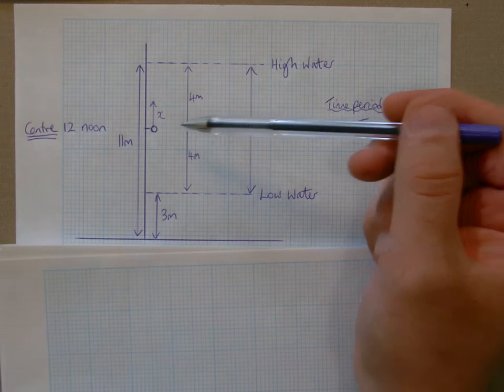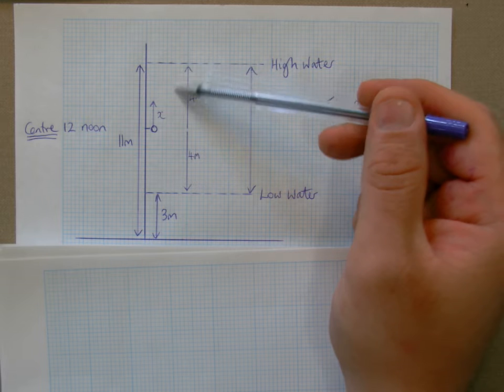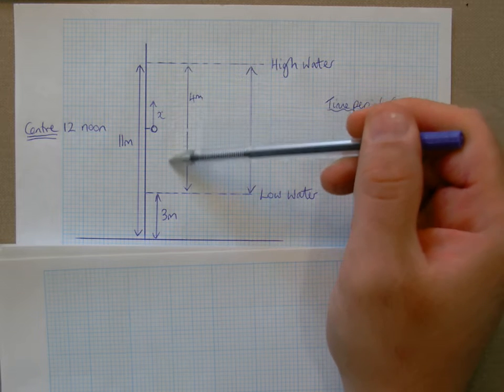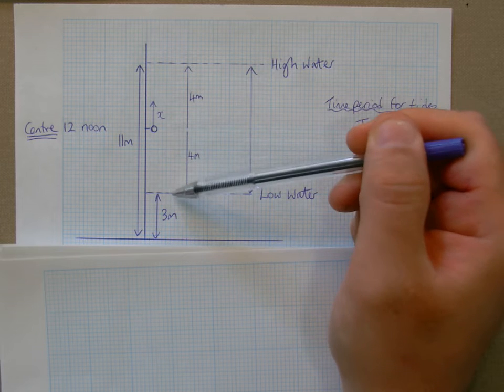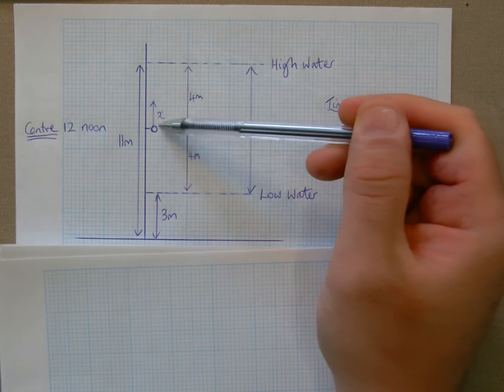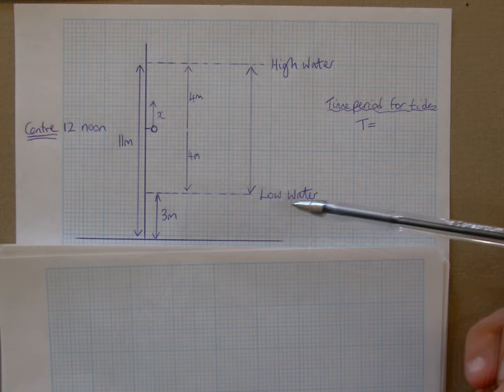Because if you think about it, the tide will go to high tide, then drop past the center of oscillation down to low tide, and start to rise again, oscillating between low and high. Now, one thing we need to know, a bit of common sense, is the time period for tides. Remember that the period of oscillation is for it to complete a full cycle.